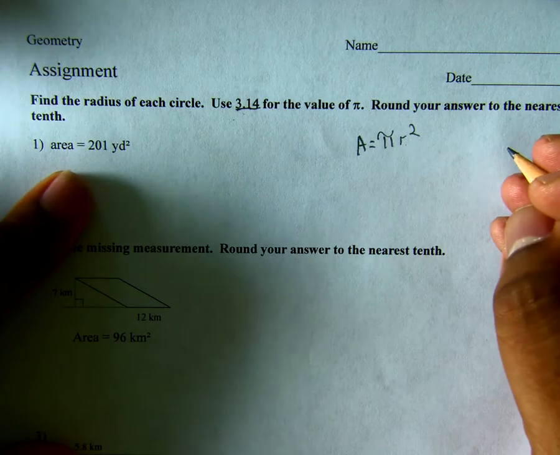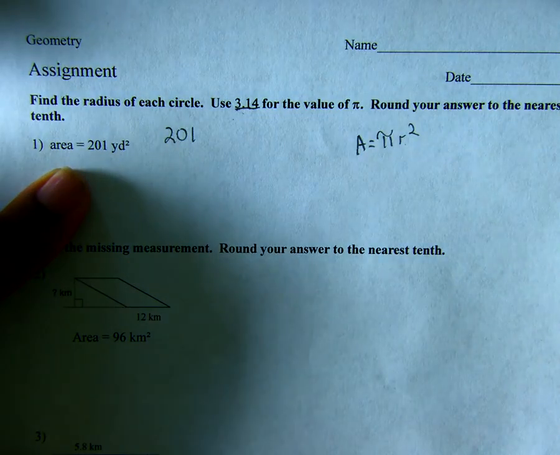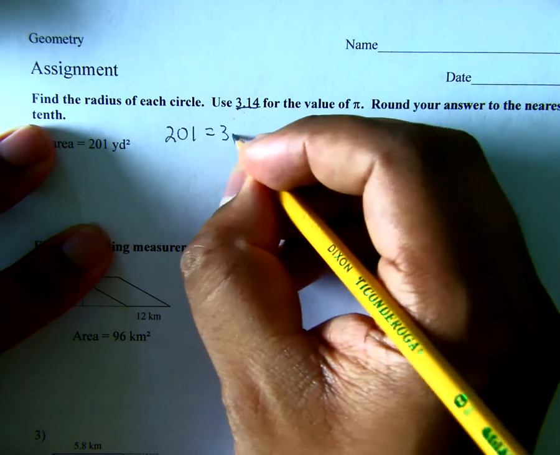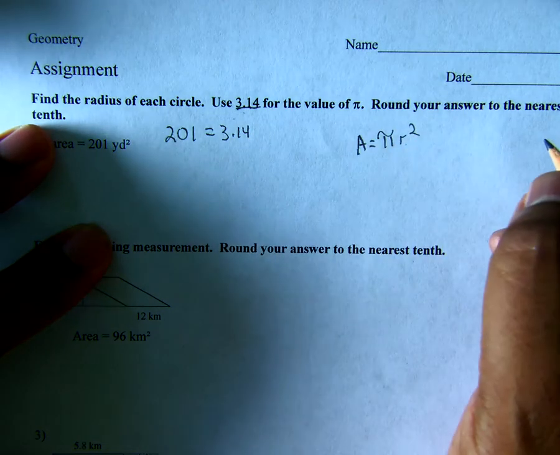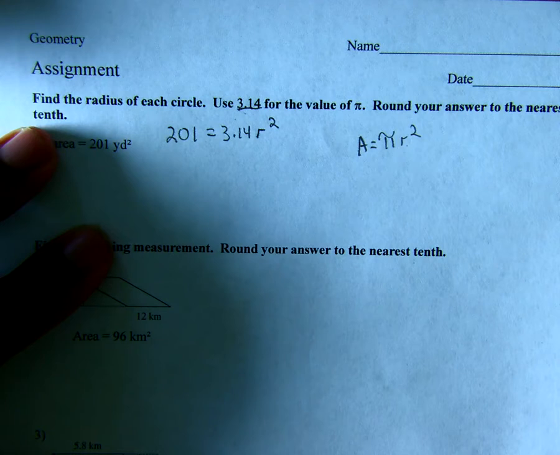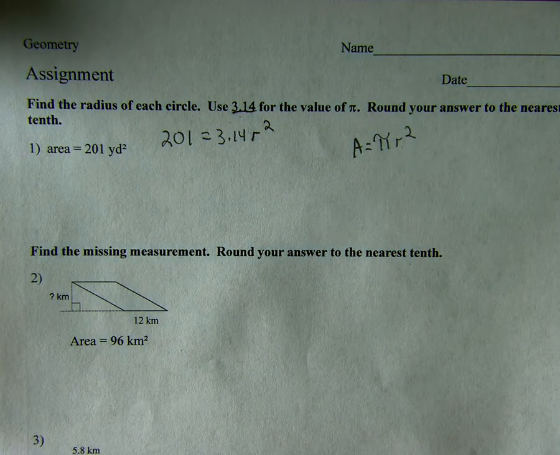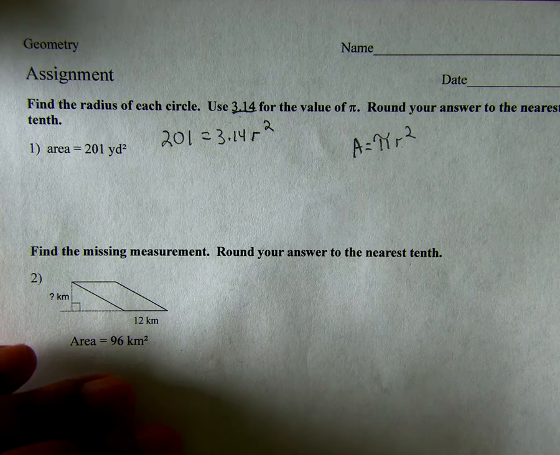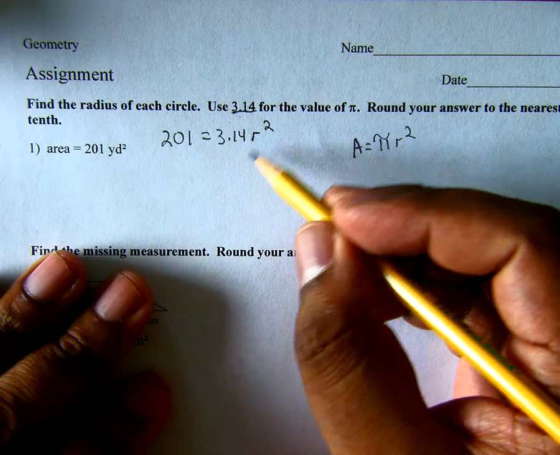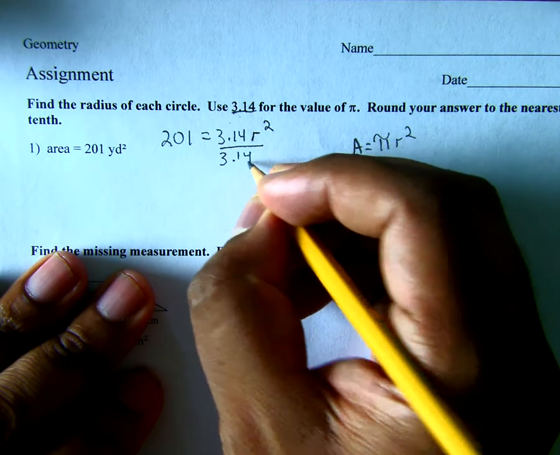Now, we know what the area is, so I'm going to write that in, 201 yards squared. And it's equal to 3.14 for pi times r squared. Okay, and what we want to do is just work our inverse operations of algebra that we've learned and solve for r. So the first thing I want to do is get this r squared by itself by dividing by 3.14 on both sides.